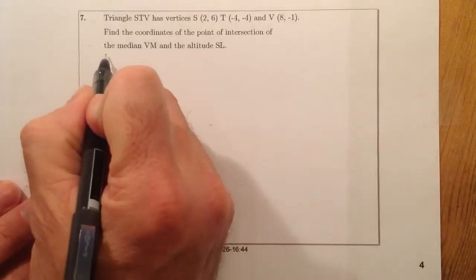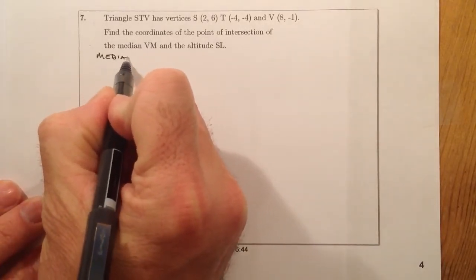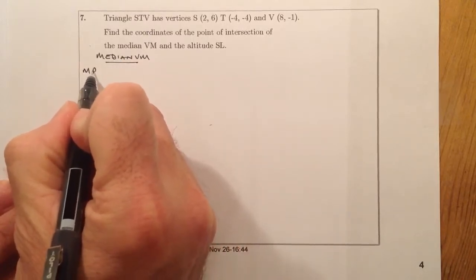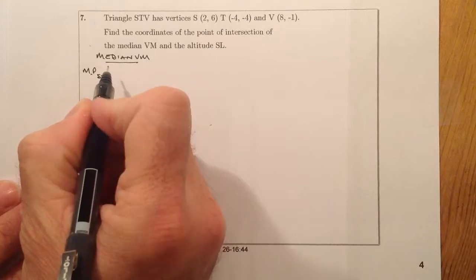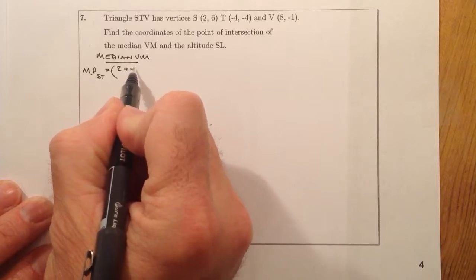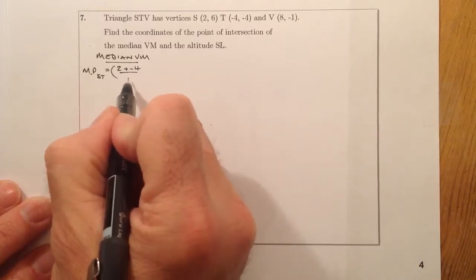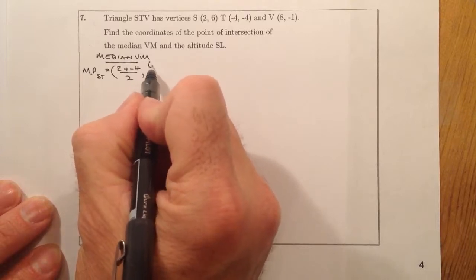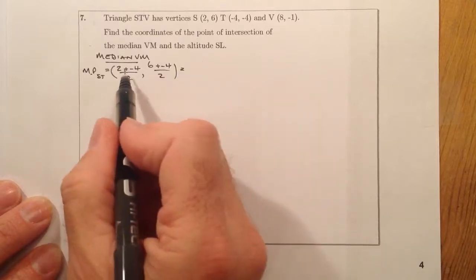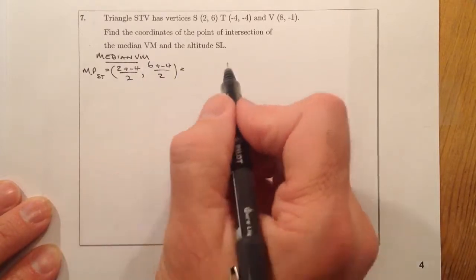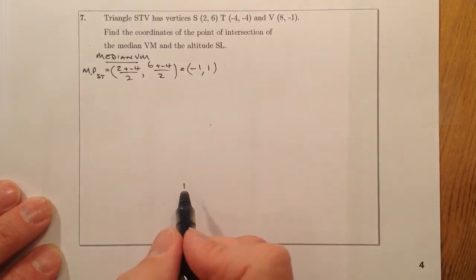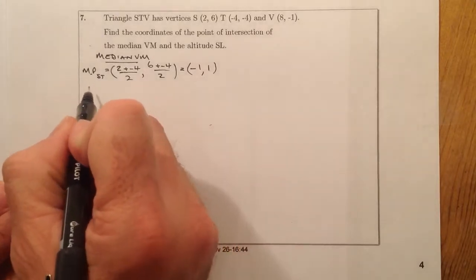First thing we're going to do is work out the median. So first, we'll find the midpoint of the line ST. All I'm going to do is take the average, or the mean, of the x coordinates and the mean of the y coordinates. If I add the top line, gather them together, and divide by 2, I should get the coordinates (-1, 1). And that was the point that I indicated on the diagram.